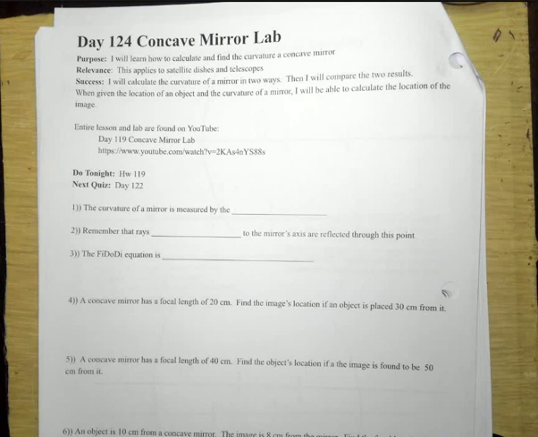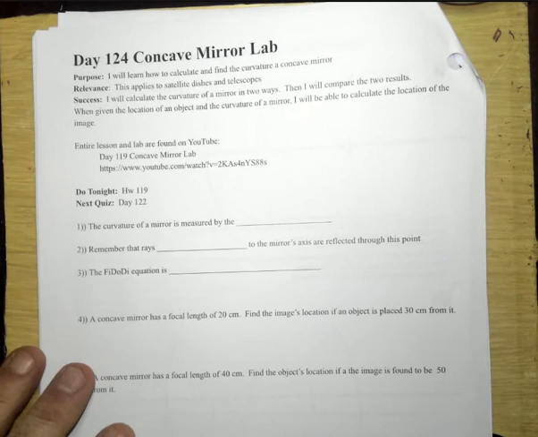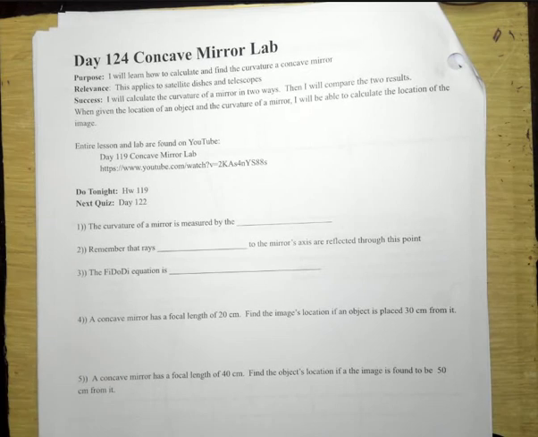For concave mirrors. We looked at concave mirrors yesterday. We saw how to draw the ray diagrams to figure out where the location of the image is going to be, and we could see how big it's going to be and all that. Today we're going to be looking at an equation that will tell us where the image is, and we will do a little lab where we actually shine the image onto a piece of paper and take the measurements.